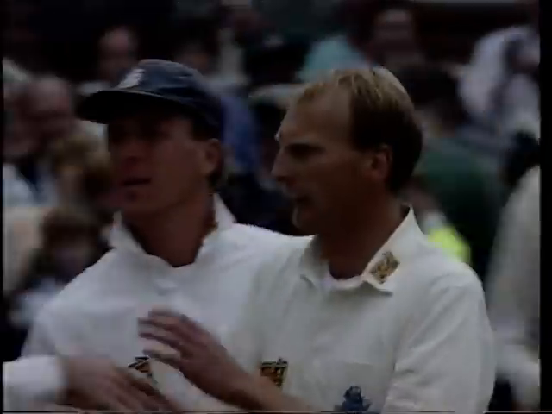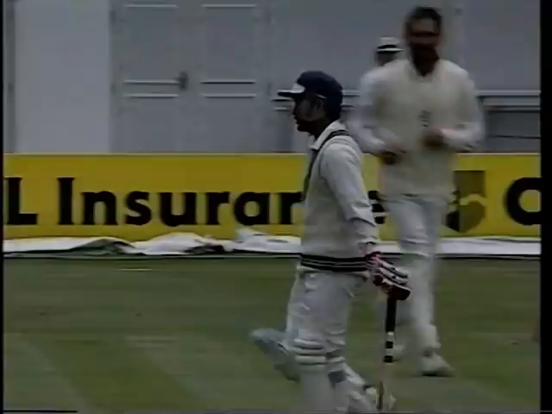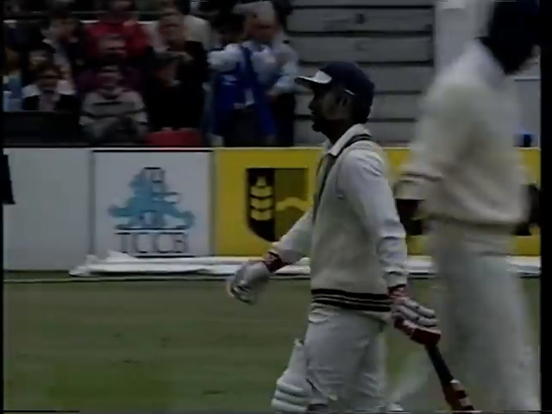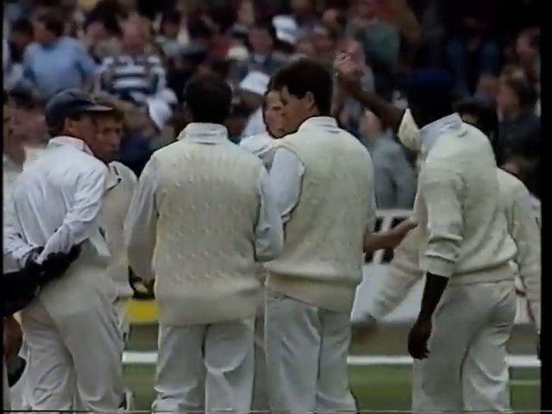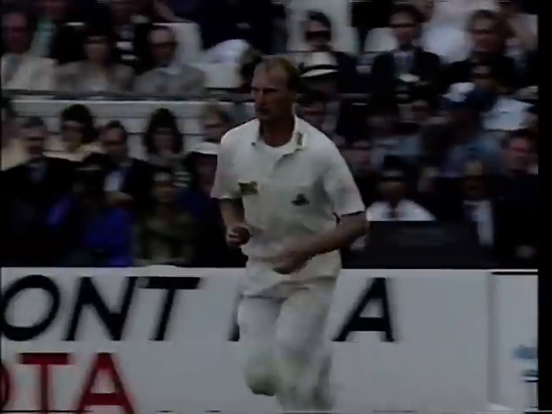Out. Standing, but given. Umpire Palmer gives him out. Asif Mushtaba seemed to think it might have come from something else, but out. And that is the 2nd wicket. And the game tilts back to England, 53 for 2.